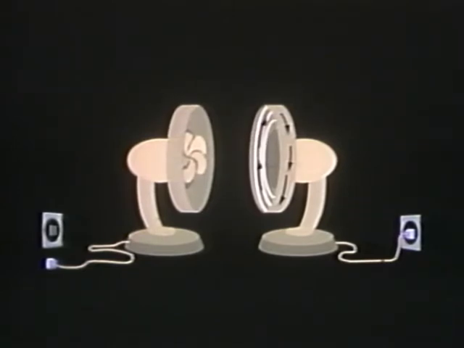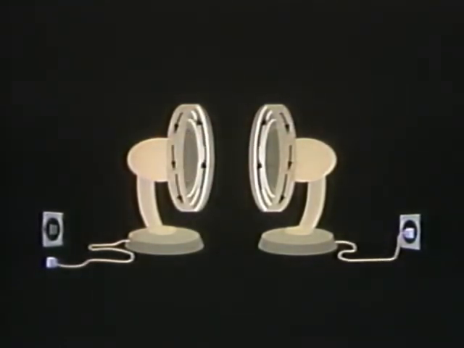If one is plugged in, as it increases speed, the resulting air velocity will cause the other fan to begin to turn. Finally, the second fan will turn at nearly the same speed as the first, even though no direct mechanical connection has been made. The air velocity acts as an effective coupling mechanism.